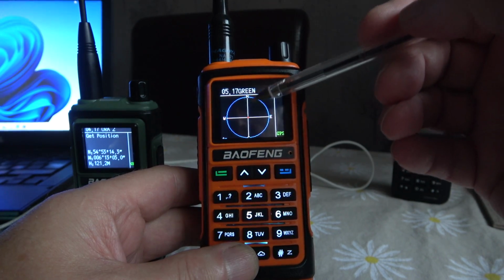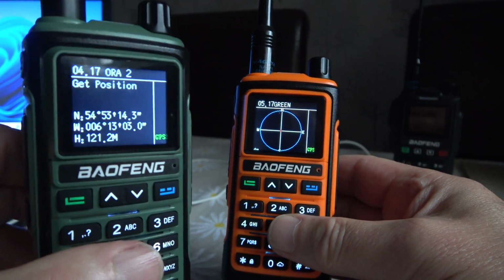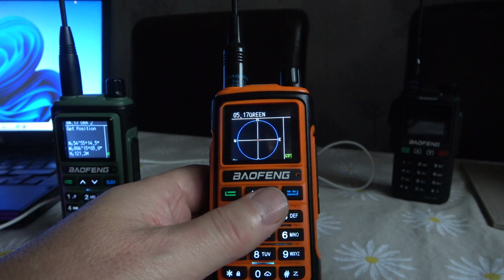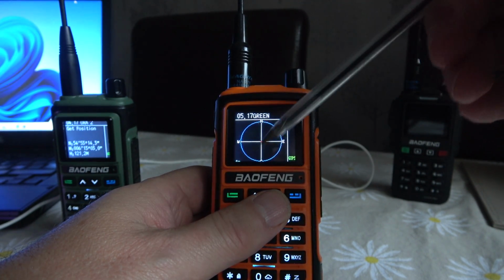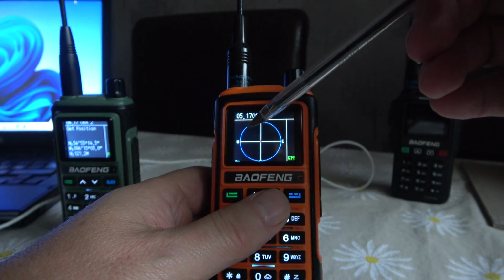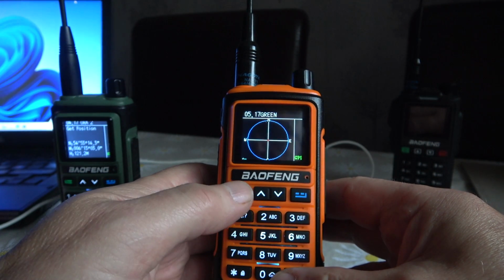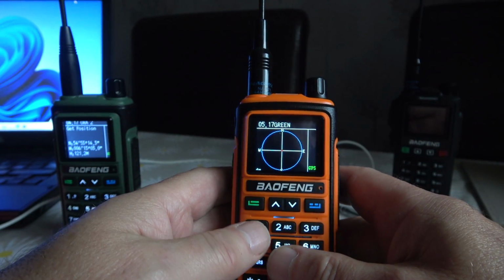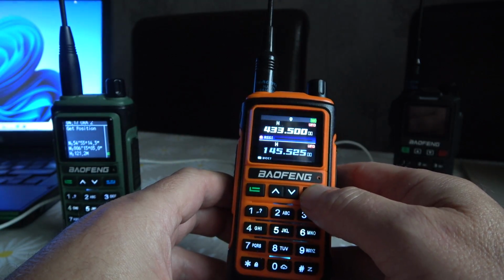And the little red dot in this case is referring to the position of the green radio. So if we follow where the little red dot is on our north, south, east and west, we are following the position of the green radio from the orange radio. So we can find the green radio from the orange radio. And obviously vice versa applies.